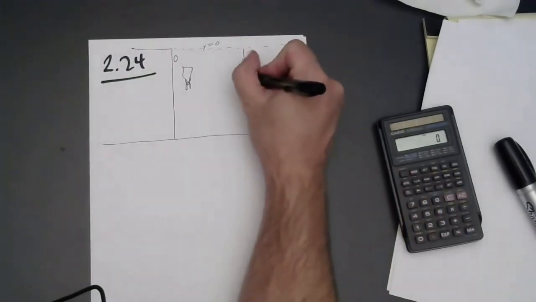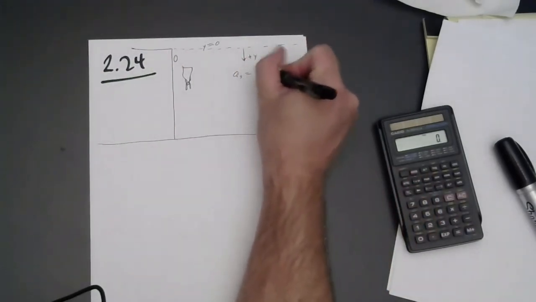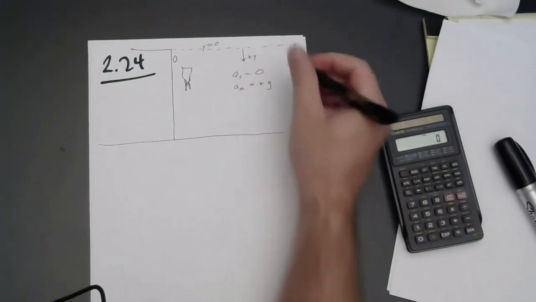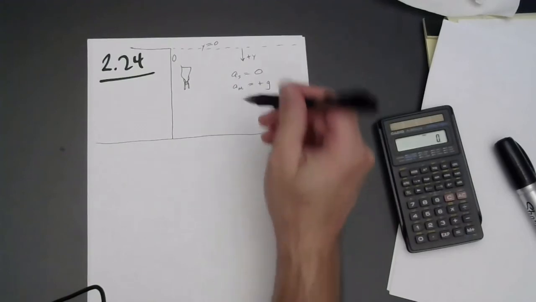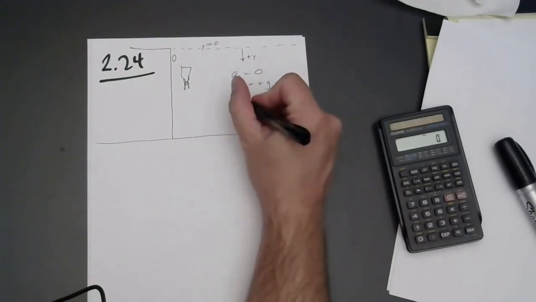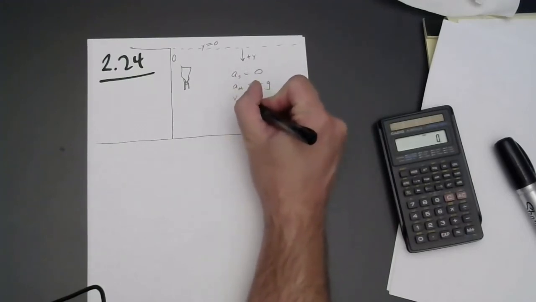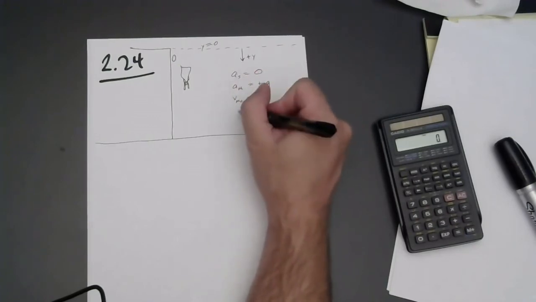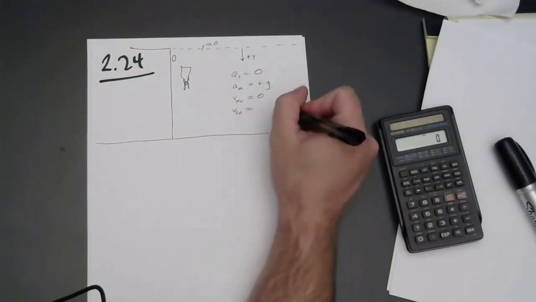Okay, the acceleration of Superman is 0. The acceleration of the melon is positive g, where g stands for 9.8. How about this? The velocity of the melon initially is 0, and the velocity of Superman initially is 35 meters per second.